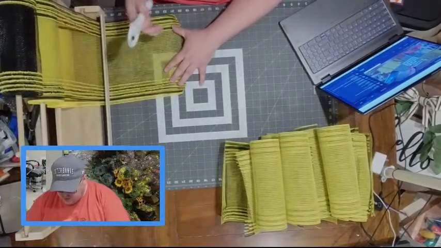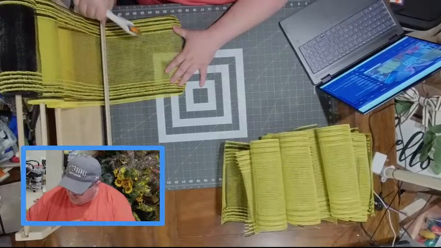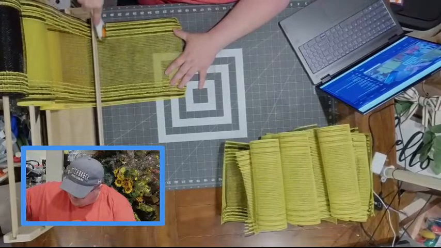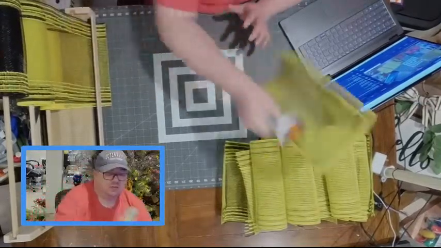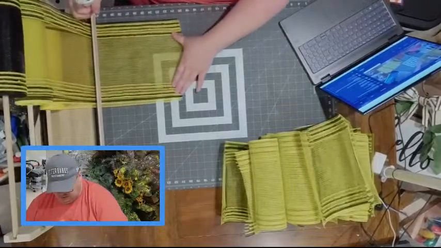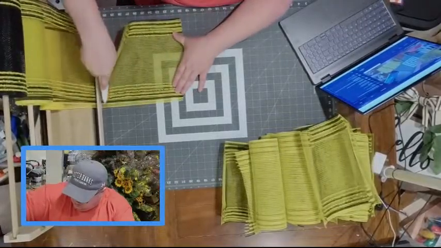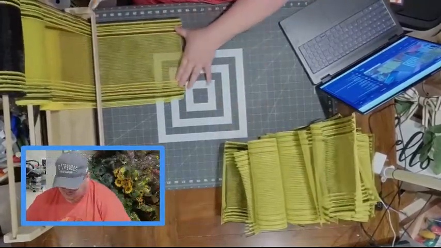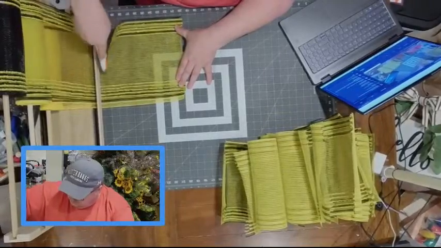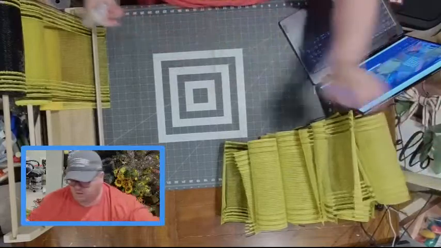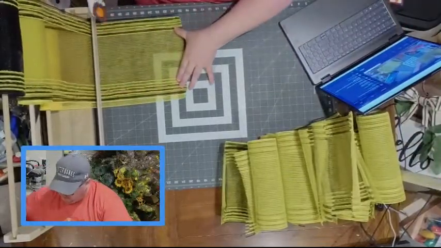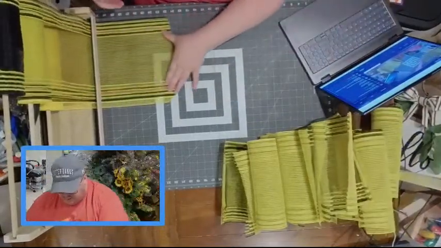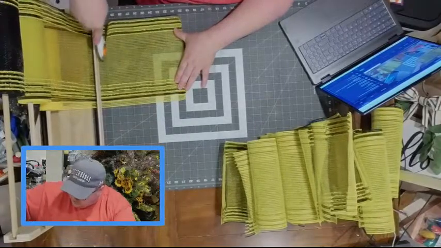So I'm pulling these out to 20 inches, and I'm going to cut it over here at 30. That'll give me my 10-inch pieces. And I'm just cutting along there. So there's 10, 11. Hello, Carrie. 12, 13. Y'all, if you have any questions, please ask away. I love questions.